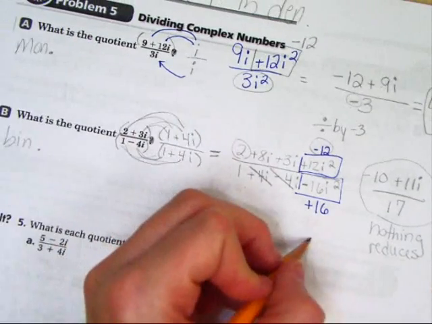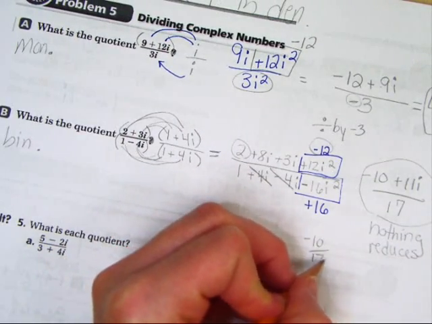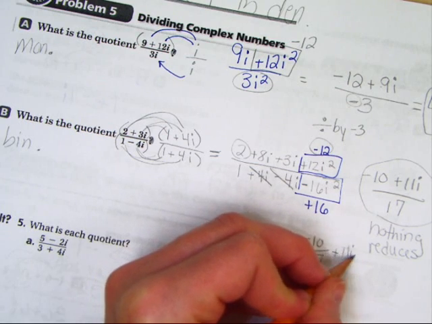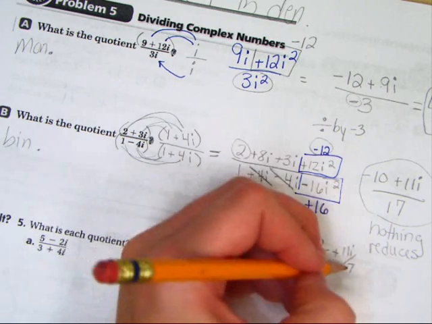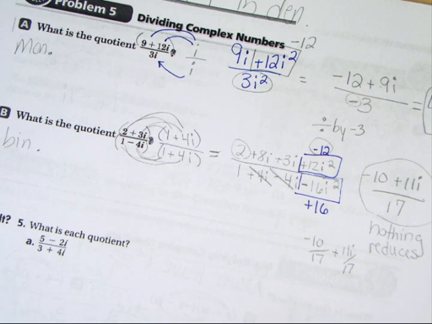You may notice in the book that their final answer might be separated like this. They might just put them each over 17. They're both the same answers.